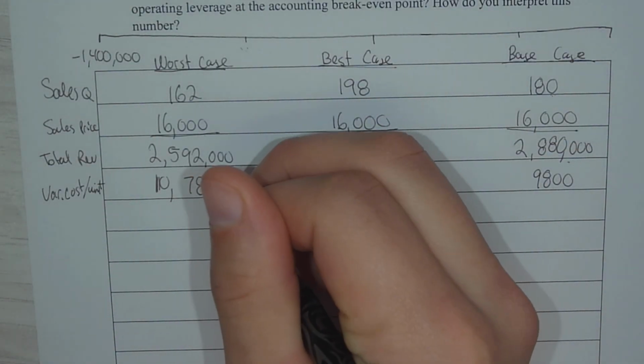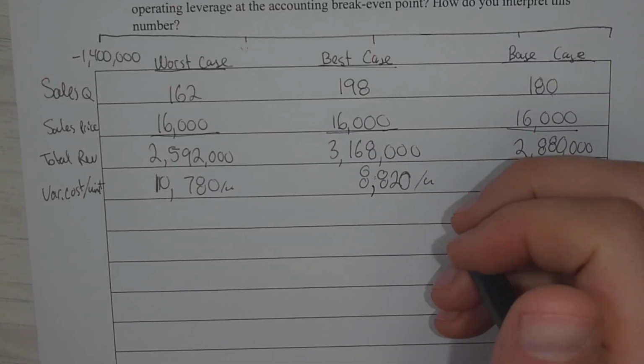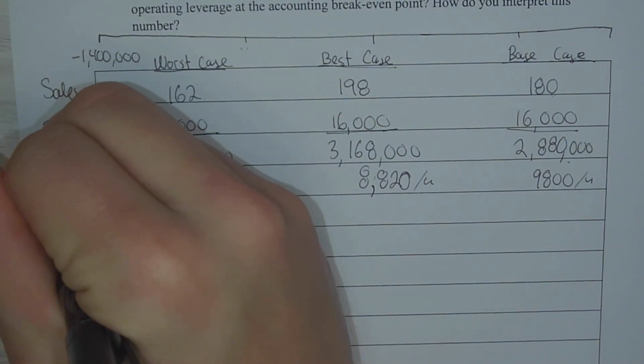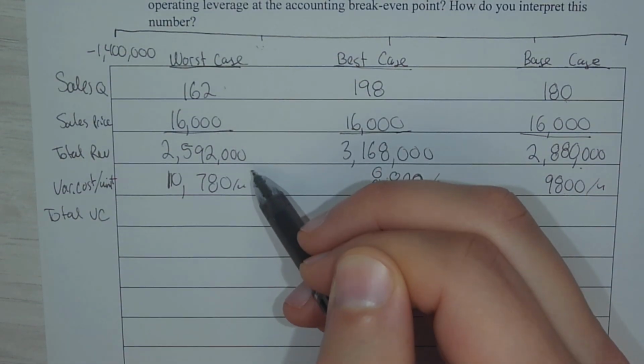Now this is all per unit. So to get our total variable cost, we need to multiply our sales by our variable cost.